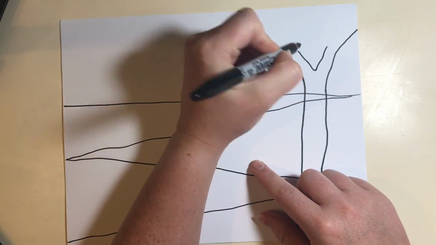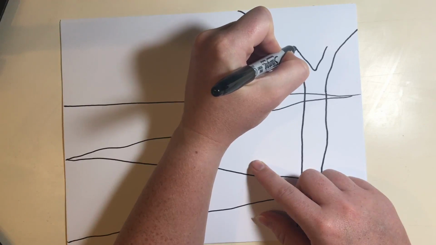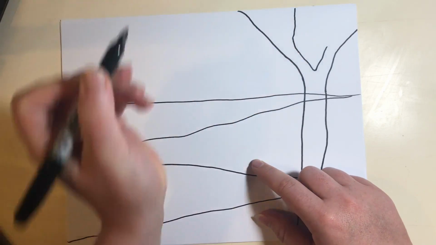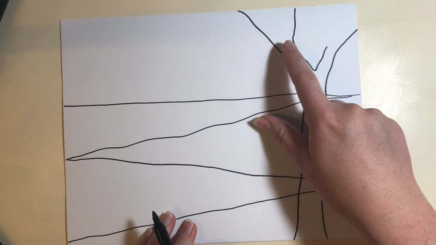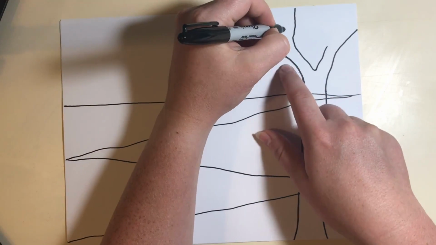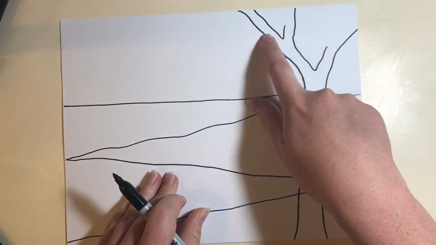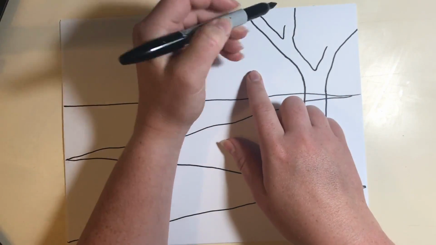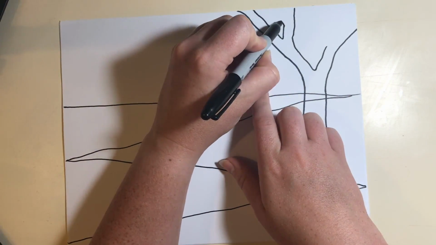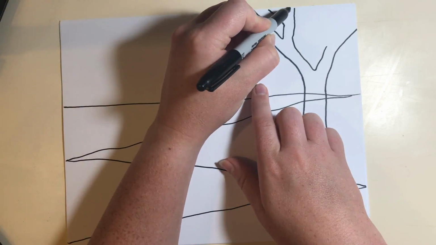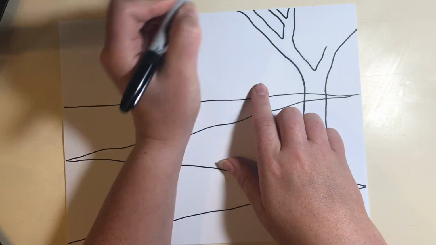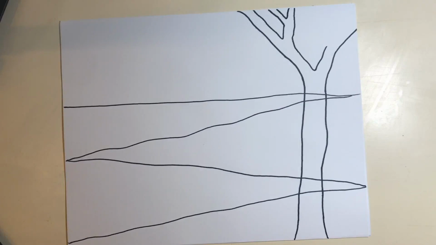I'm deciding to take this line and curve it up. And in between there, I can draw another V. Maybe I want to continue that one off the page. And maybe this one I want to have another little branch coming off, so I'm going to curve it this way and have another little V in there. Okay. I'm going to do that to the other side as well.